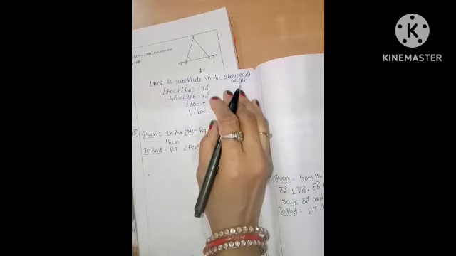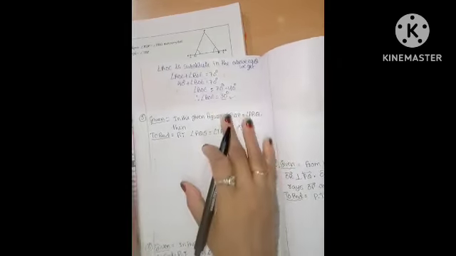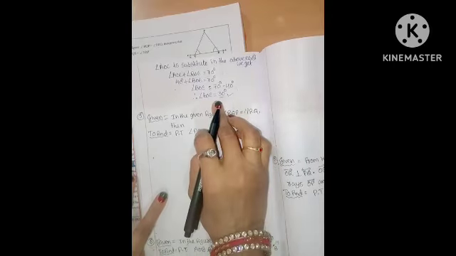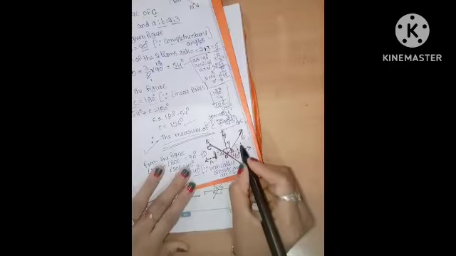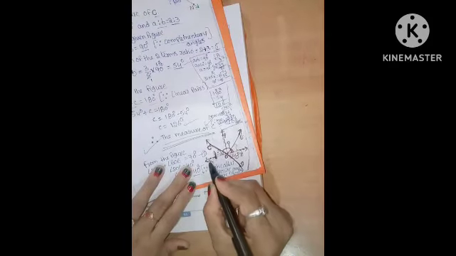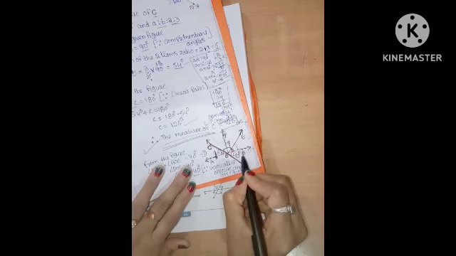Okay, we found one angle, BOE. Next, another one is the reflex of angle EOC. So how will you calculate this part? Angle EOC. AB is a straight line. Yes, AB is a straight line only.